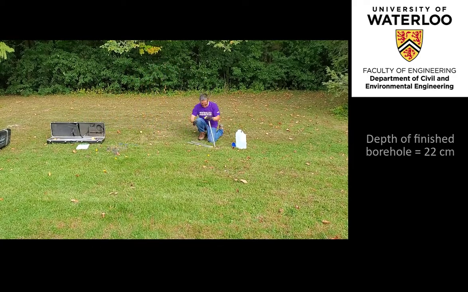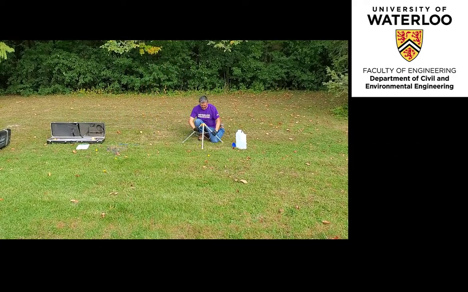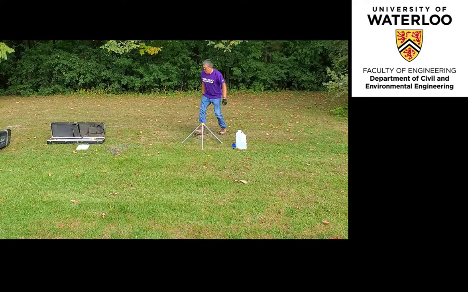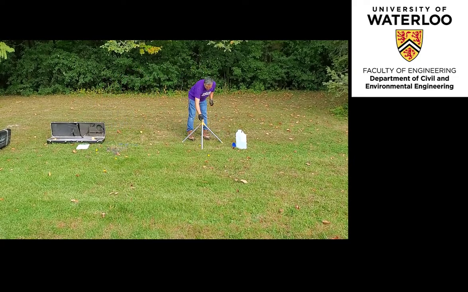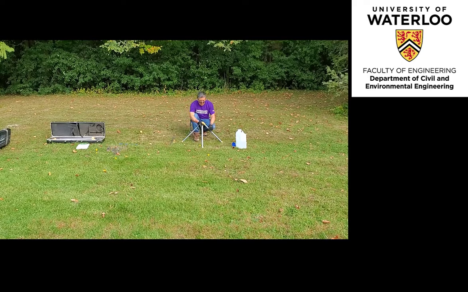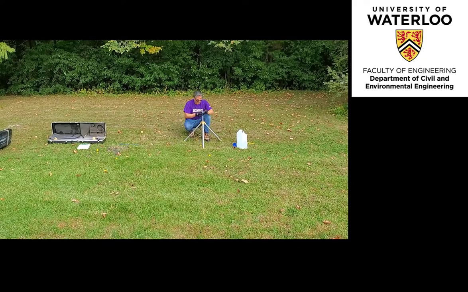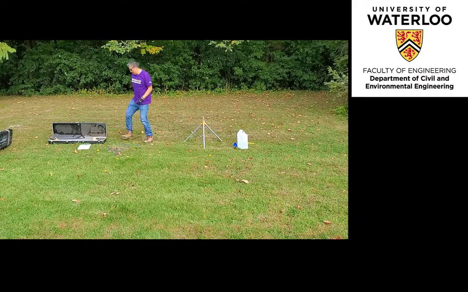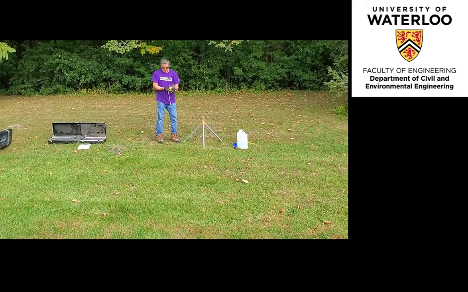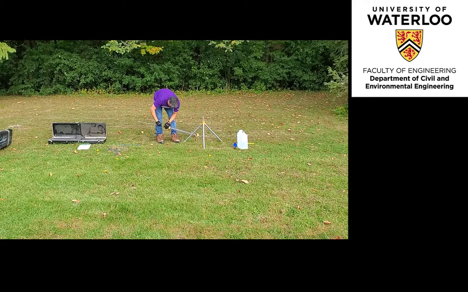In this case, since the soil is of a relatively sandy silt composition, there were no concerns about the borehole collapsing. Otherwise, one would assemble the apparatus close to the borehole and then position it over the borehole once the assembly process was completed. The tripod base of the apparatus is assembled first, followed by the support tube, which is what descends into the borehole and contains the air tube.